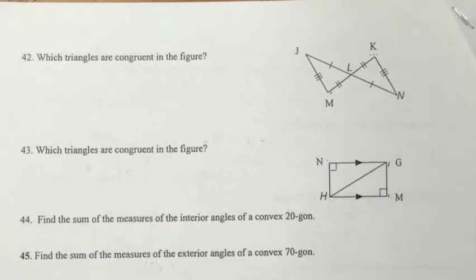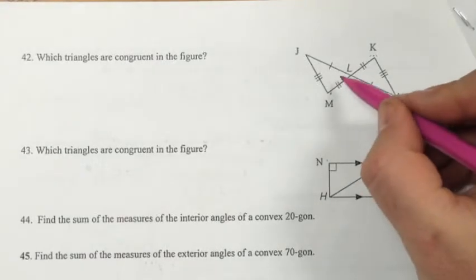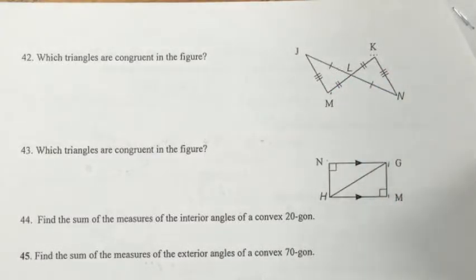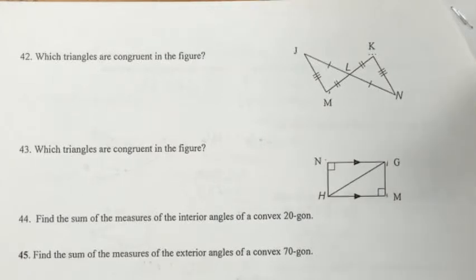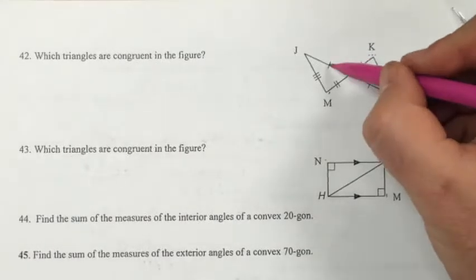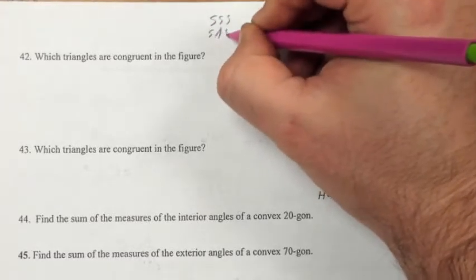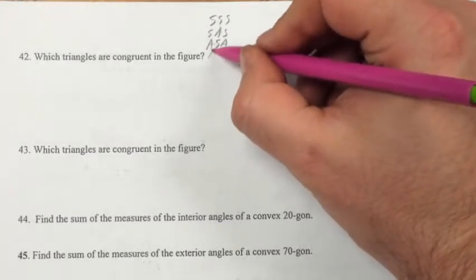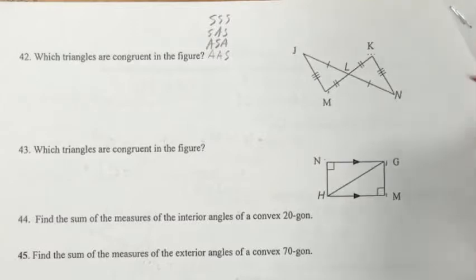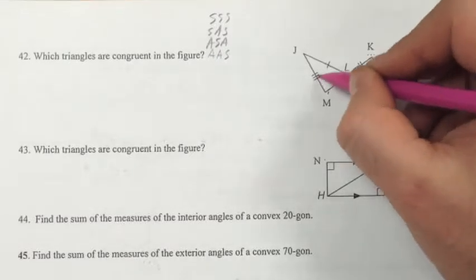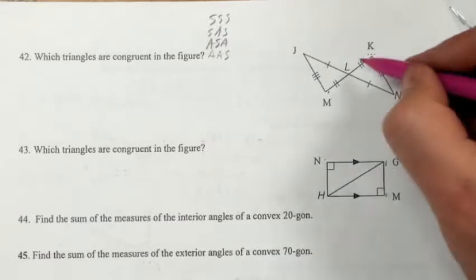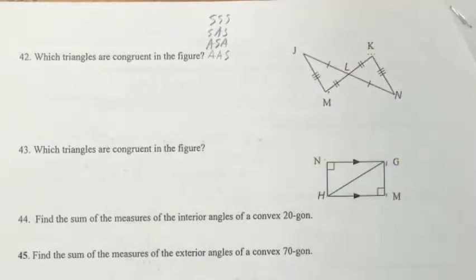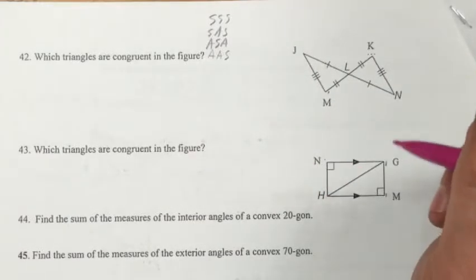Number 42, which triangles are congruent in the figure? Well, if anything is congruent, it can only be these two triangles, but we want to practice naming them correctly. First off, we have to check: do we have a triangle congruence theorem? That's side, side, side, side, angle, side, angle, and also our other one was angle, angle, side. It looks like I've got all three sides marked here with 1, 2, and 3 tick marks. Over here I've also got 1, 2, and 3 tick marks, meaning that I do have a side, side, side congruence theorem. So now I just have to name them.